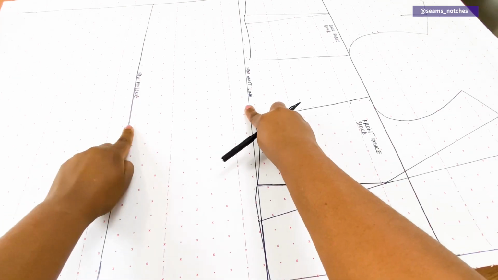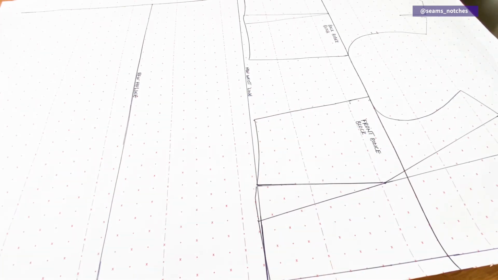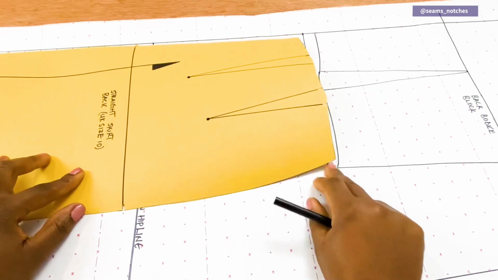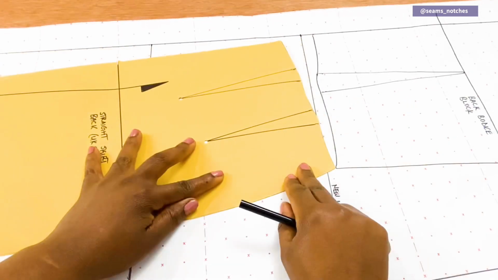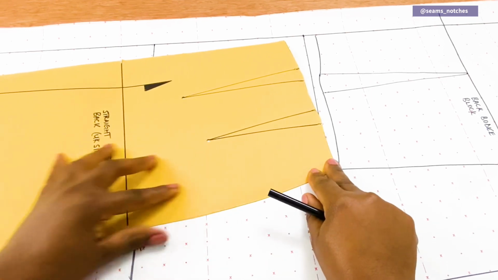The next step will be for us to get our skirt block. Once we have that, we need to place the edge of the skirt block to the edge of the bodice block.